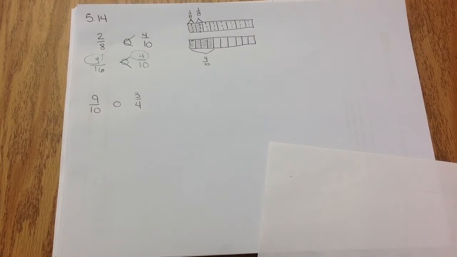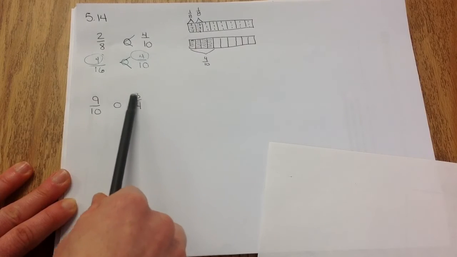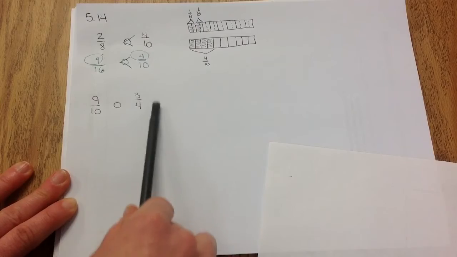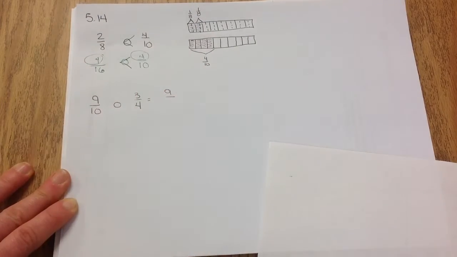Let's imagine we have 9/10 and 3/4. Can you turn this so that it has the same numerator as this one? You know how to make equivalent fractions. Turn your 3/4 so that it has the same numerator as that one. Go ahead and pause while you do that.